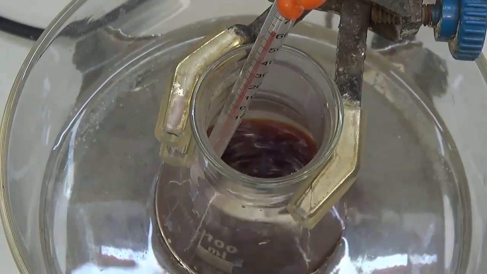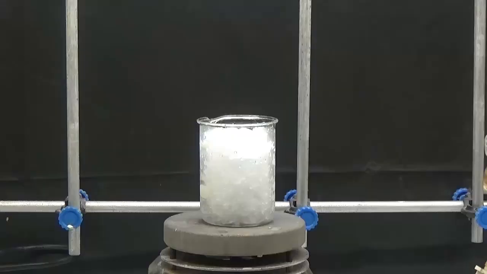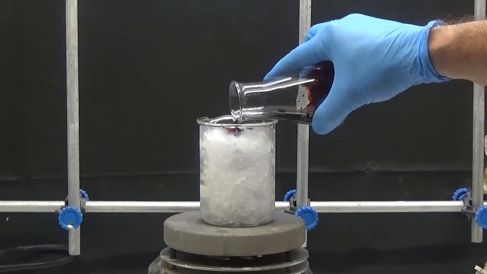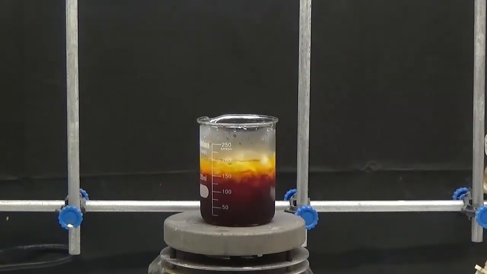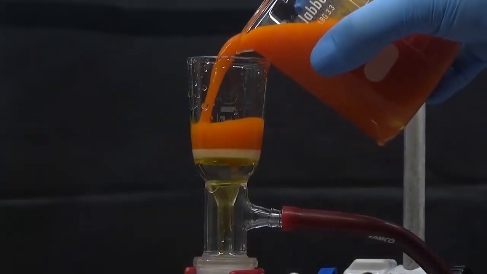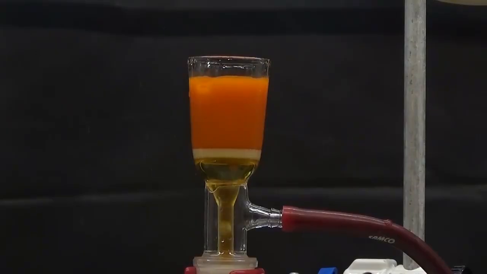Once all the isonitrosoacetanilide has been added, stir for 20 minutes and pour onto more than 150 grams of ice with heavy stirring. Wash the flask 2 times with a small amount of water. Stir for 30 minutes until an orange precipitate appears. Collect the precipitate by vacuum filtration and wash 2 times with a little icy water. Leave to dry in an oven at 80 C or in a desiccator.